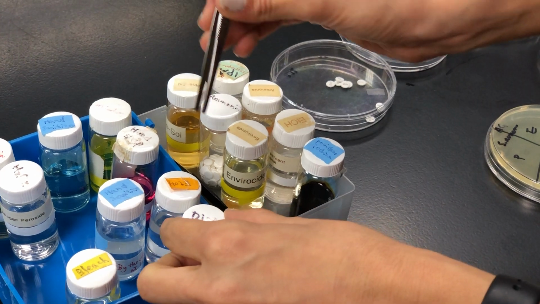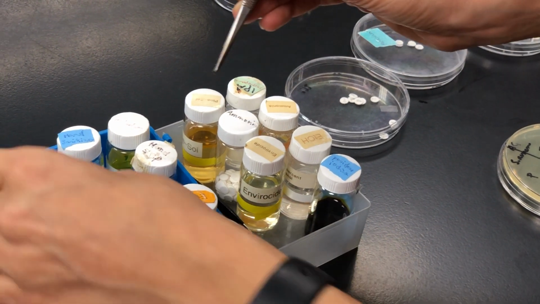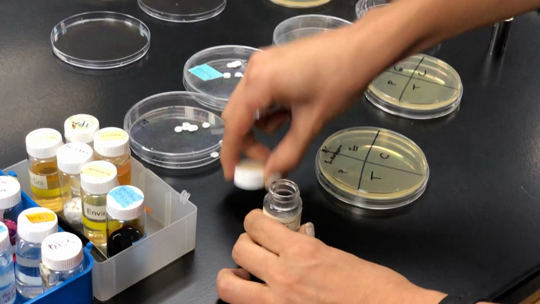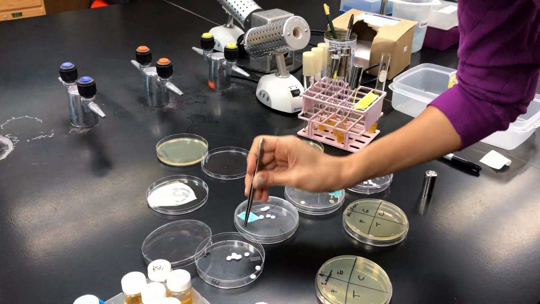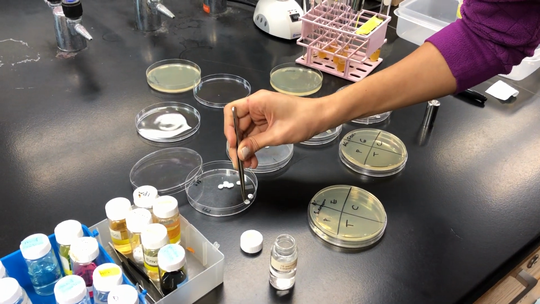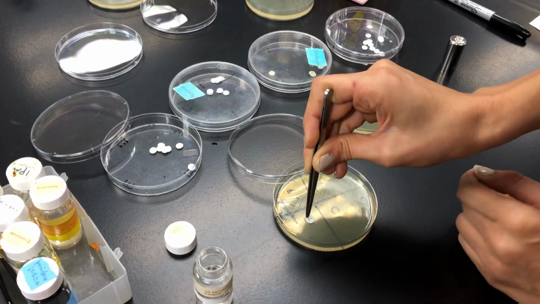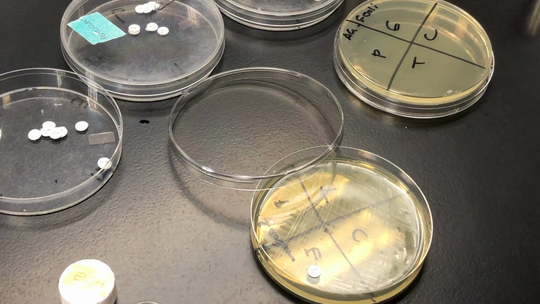We also have, where is the ethanol? ETOH, okay? We need to sterilize our forceps with ethanol. The reason is that we want to make sure that each antibiotic works differently, right? We don't want to mix it up. So, this is the erythromycin. I will grab one erythromycin and put it here in the erythromycin.